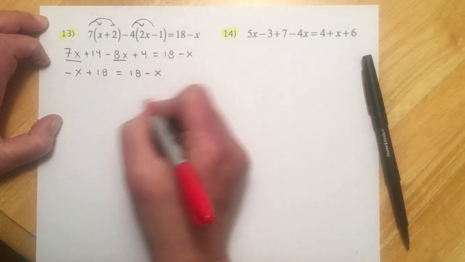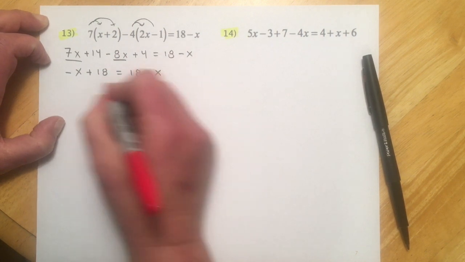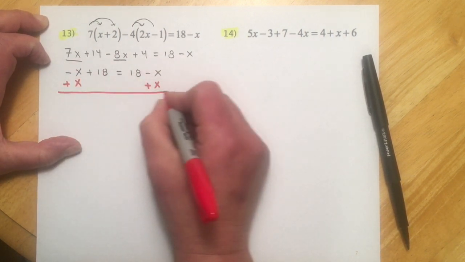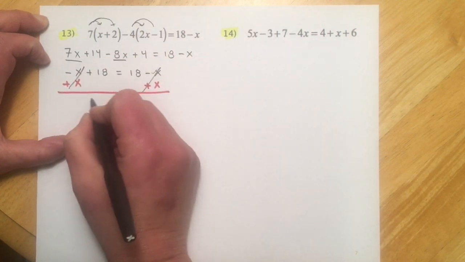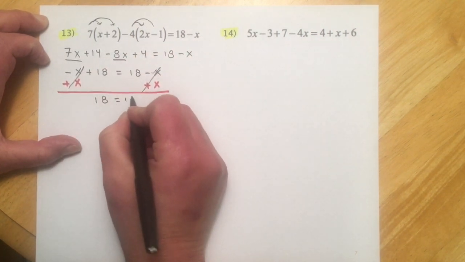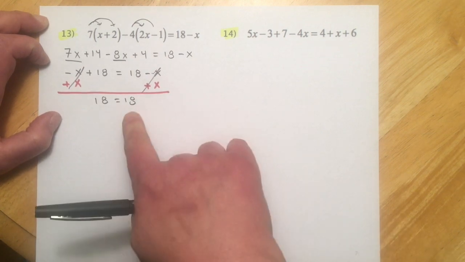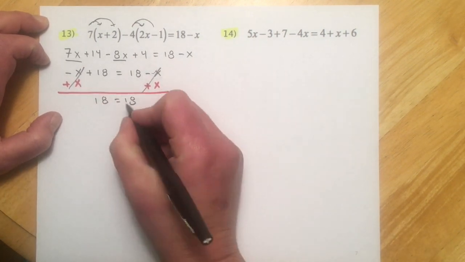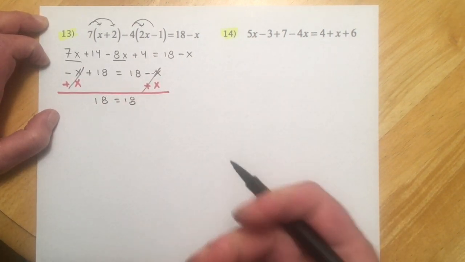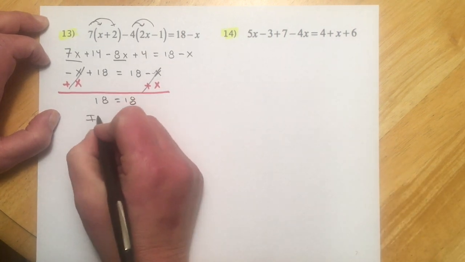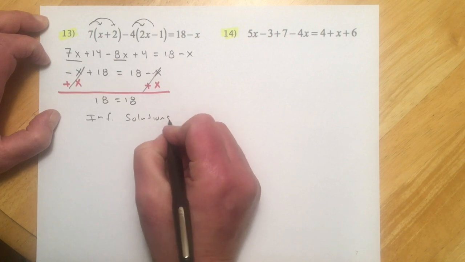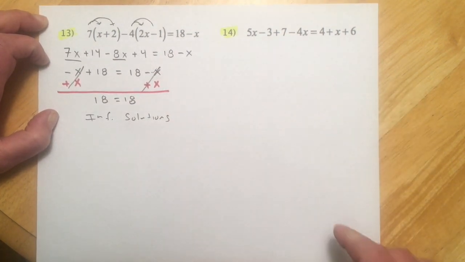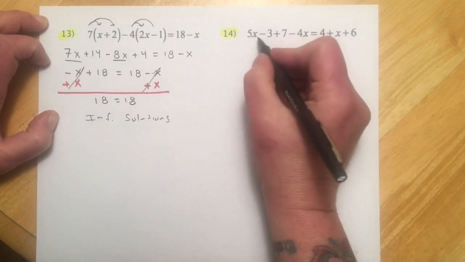So then here we try to bring our x's to one side, and it seemed like everything was cool, and then the x's drop out. So now we got 18 equals 18. So that's a true statement. 18 does equal 18. And so the true ones are the kind that have an infinite number of solutions. So infinite solutions. So this last one, you can kind of guess what that's going to be.